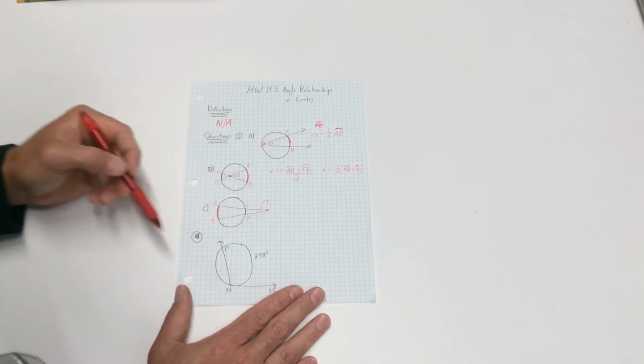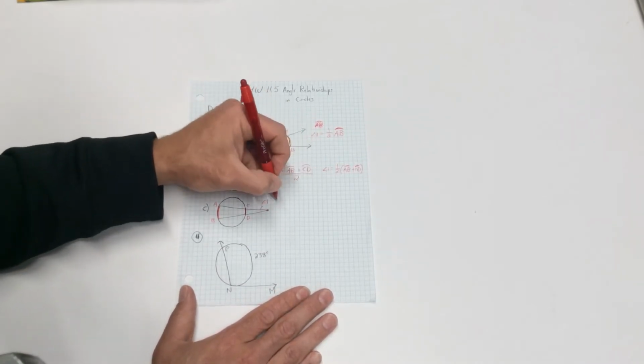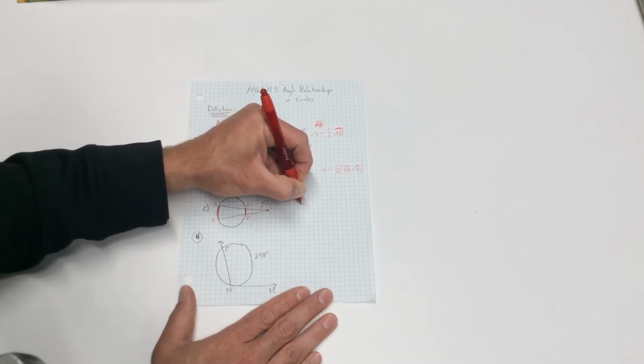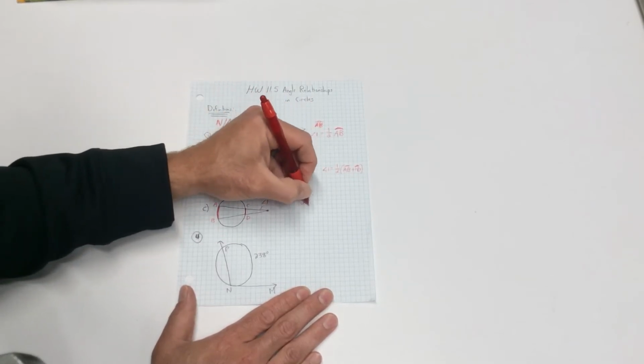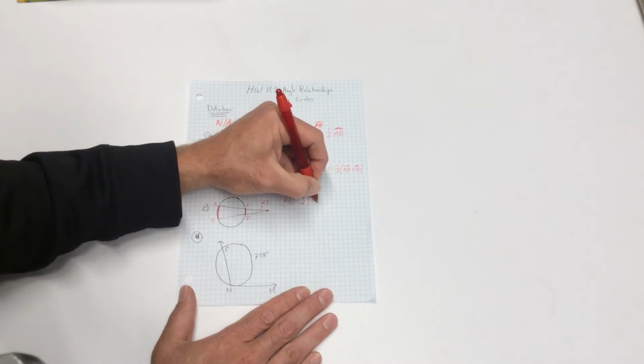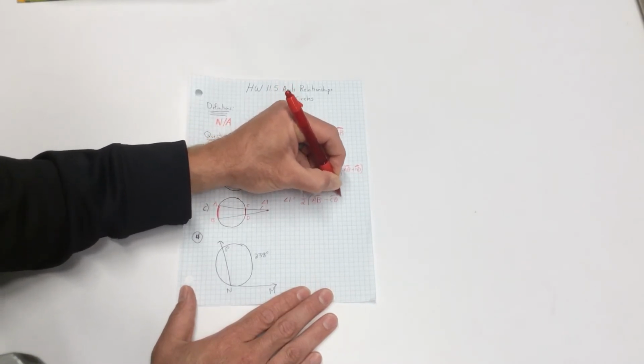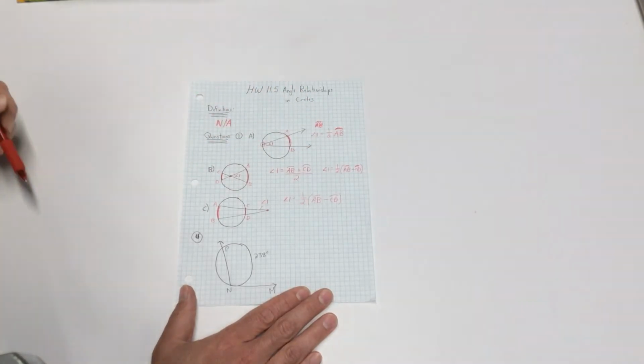So when the vertex is outside of the circle, angle 1 is going to be equal to 1/2. That's the same for all three of these. Times arc AB minus arc CD. Now, in addition, it doesn't matter which one you put first in addition, but in subtraction, it does.